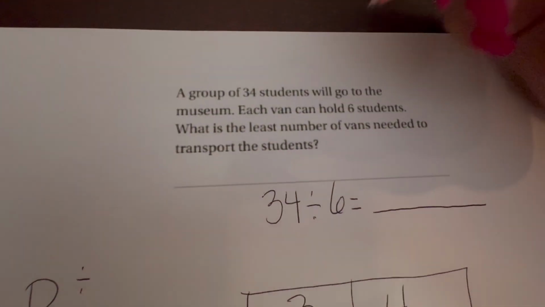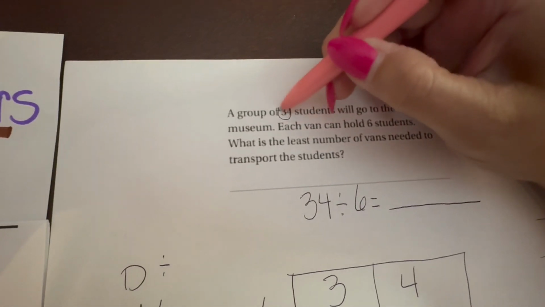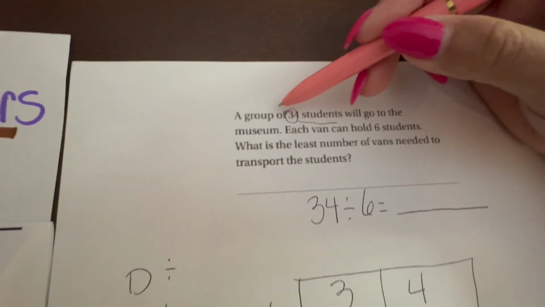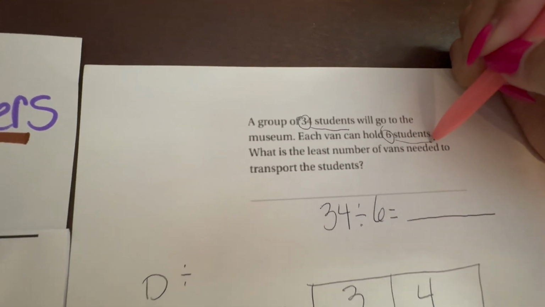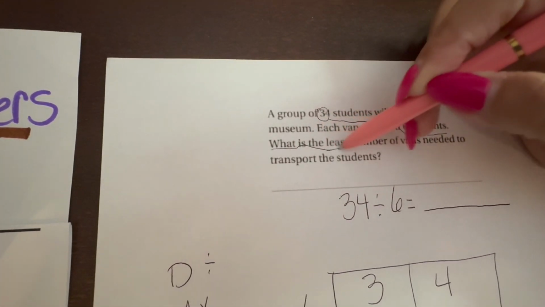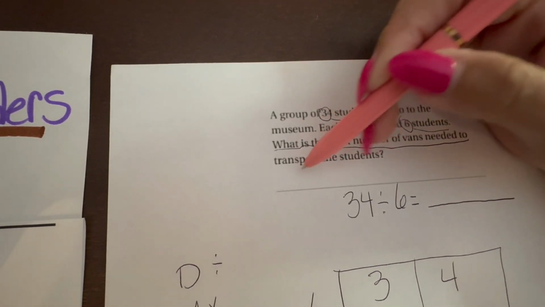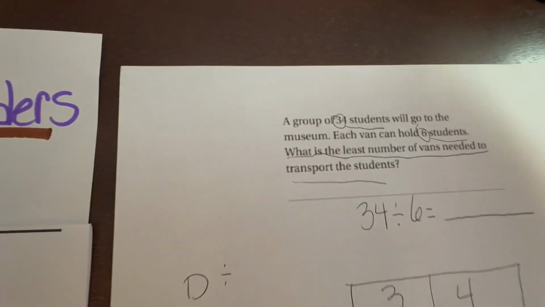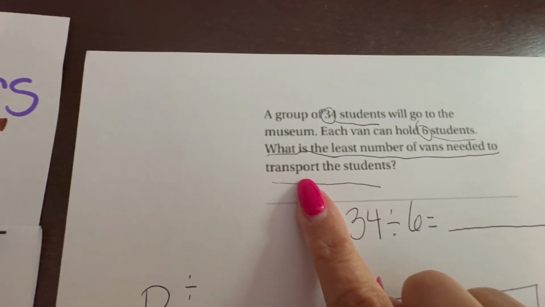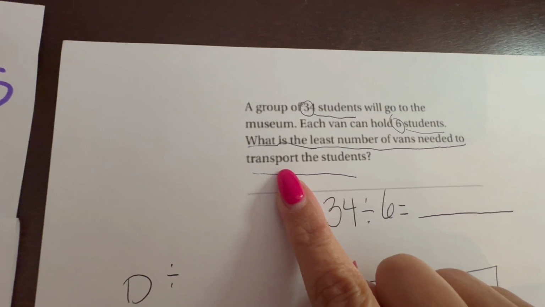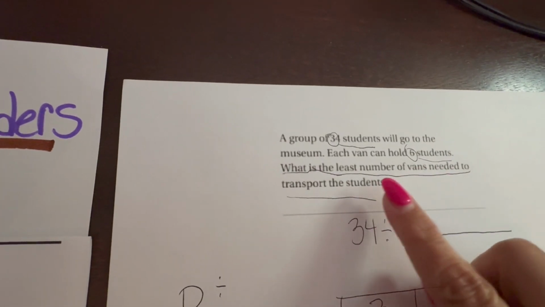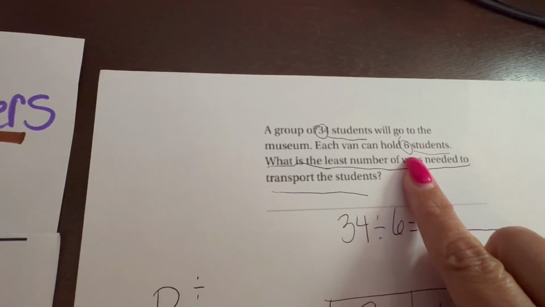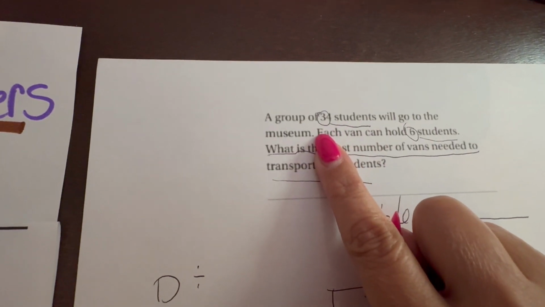A group of 34 students will go to the museum. Each van can hold 6 students. What is the least number of vans needed to transport the students? Transport means to take them from one place to another. So they're going to go to the museum and they have to take all the students. And each van will hold 6 students, and there's 34 students in all.